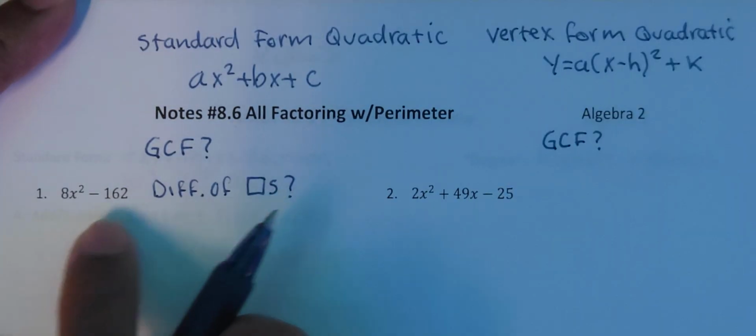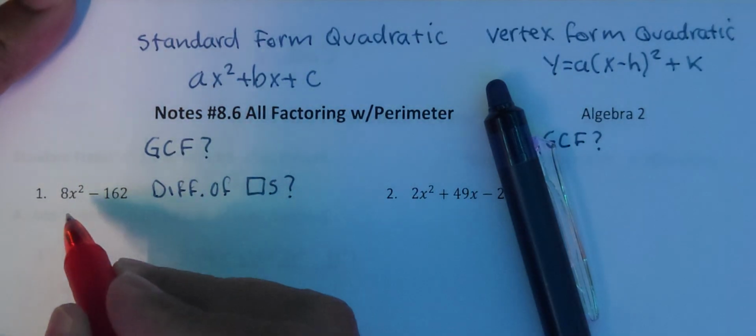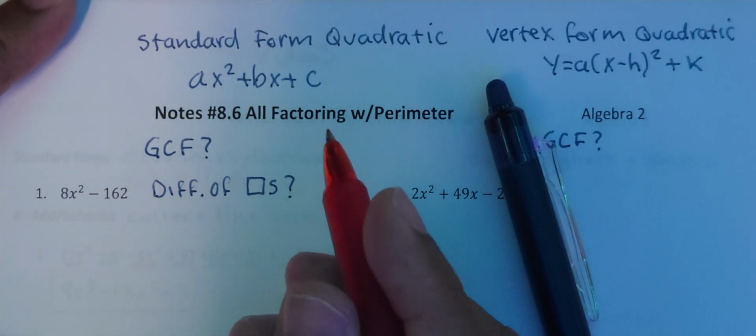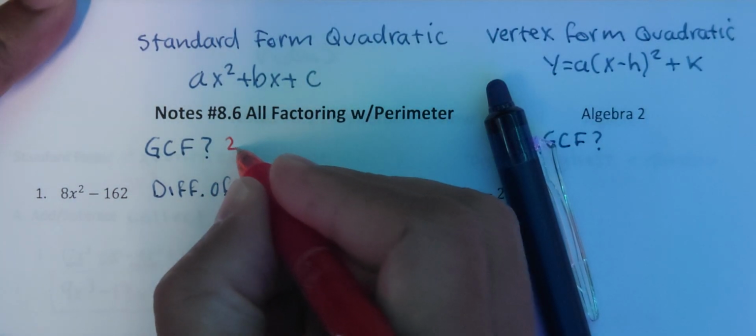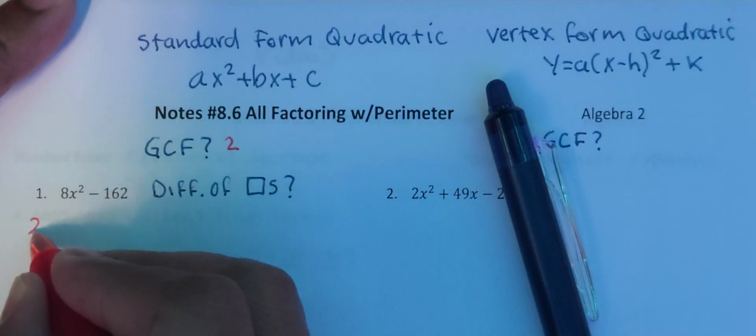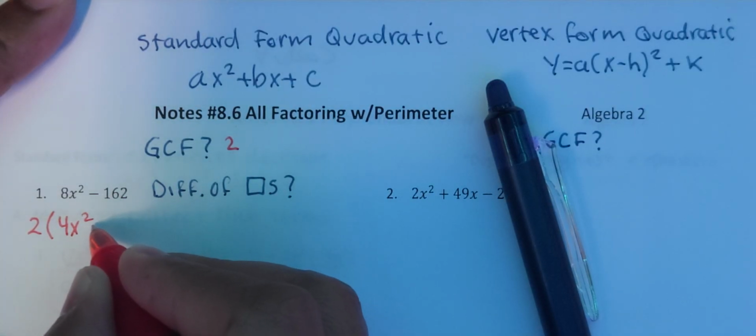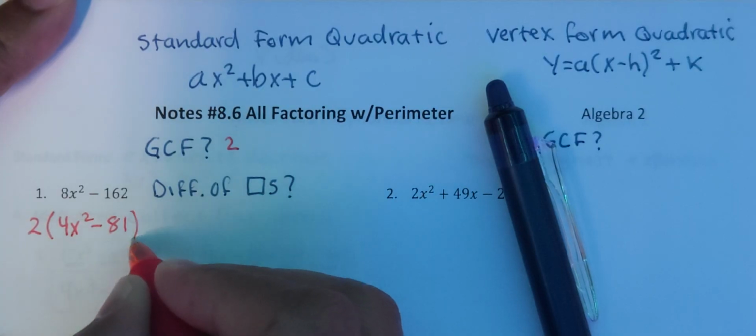So example number 1, is there a GCF? The question is, does 8 go into 162? And yes, it does. The GCF is 2. Okay. So I'm going to factor that out right away. So then this 8 becomes a 4x squared, and instead of negative 162, that changes to minus 81.